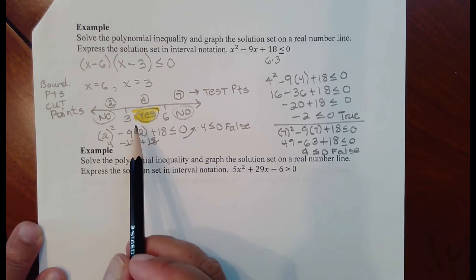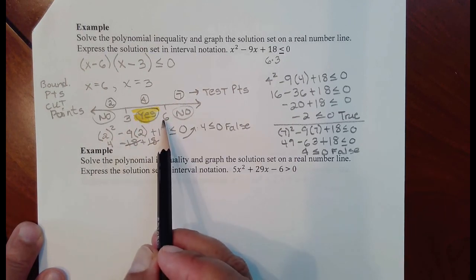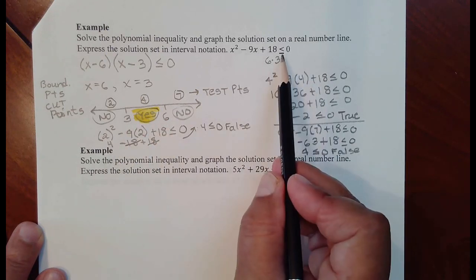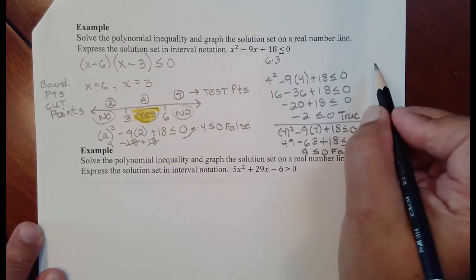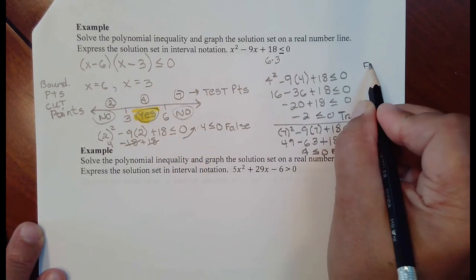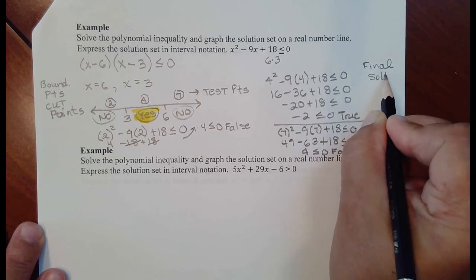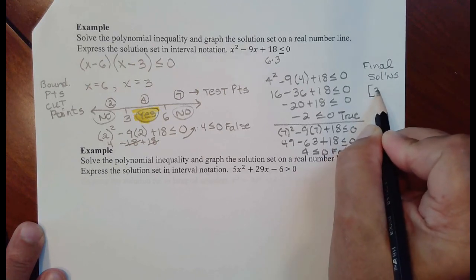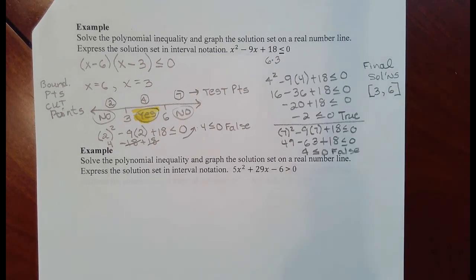So the only values that work are the numbers between 3 and 6. Now you are actually going to include those numbers because of this equal sign. So anything between, including the endpoints. So final solutions would be anything from 3 to 6 inclusive of those endpoints.